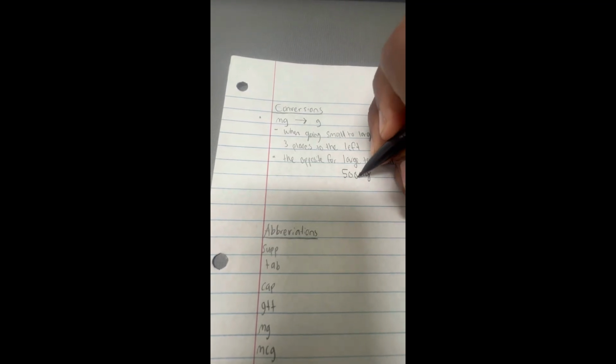Well, you need to convert that to grams. Since it's a 500, that means the decimal would stop here. You need to move it 3 places to the left. 1, 2, 3. So 500 milligrams is equal to 0.5 grams.